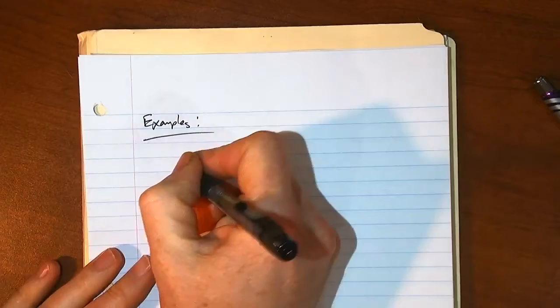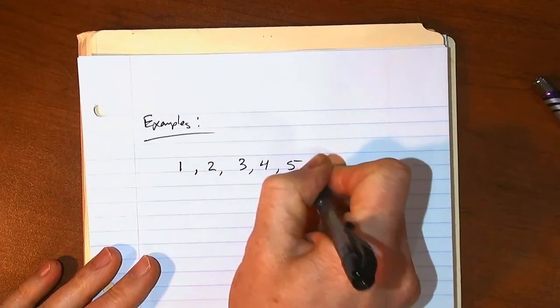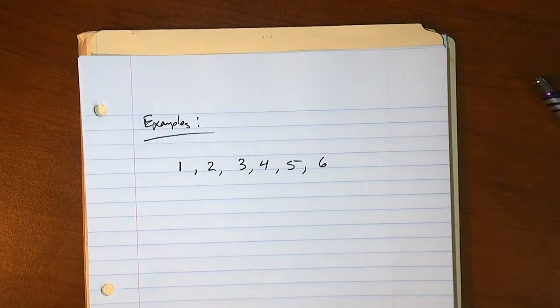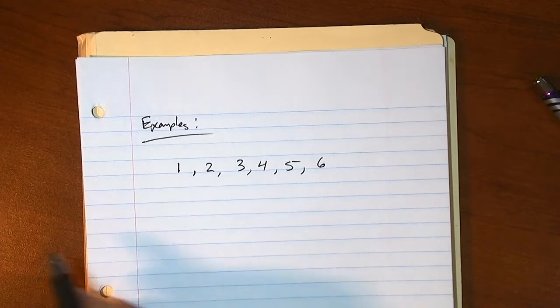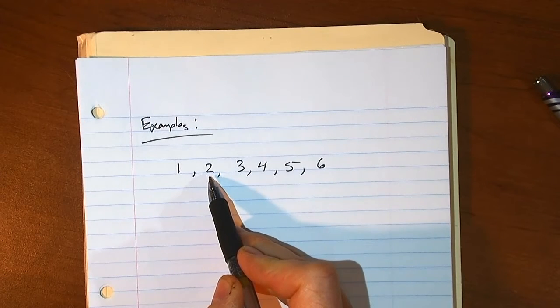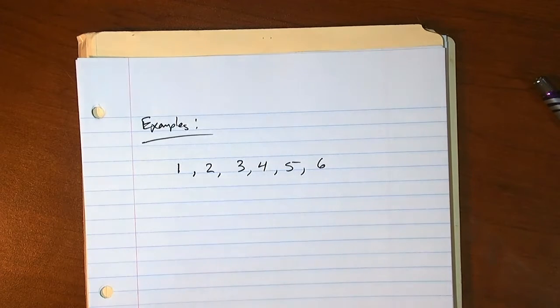Maybe the easiest, most obvious example is just counting. That is a sequence. There's my first number. My first number is a 1. And then my other numbers have been placed in a specific order. I put the next smallest number next, and then the next smallest number next. I've just arranged them from smallest to largest. So I've placed them in a specific order.